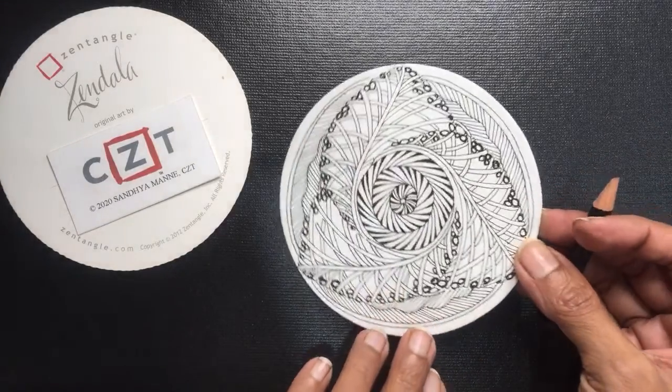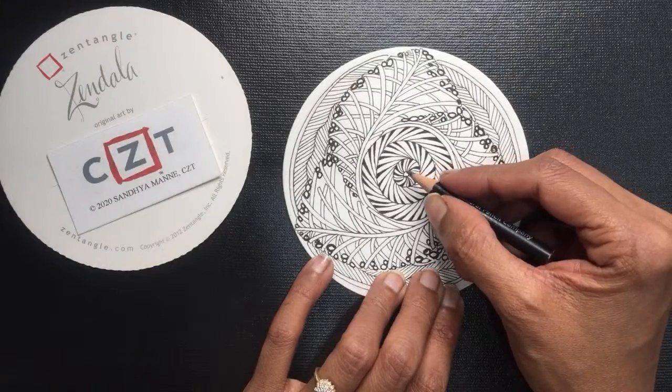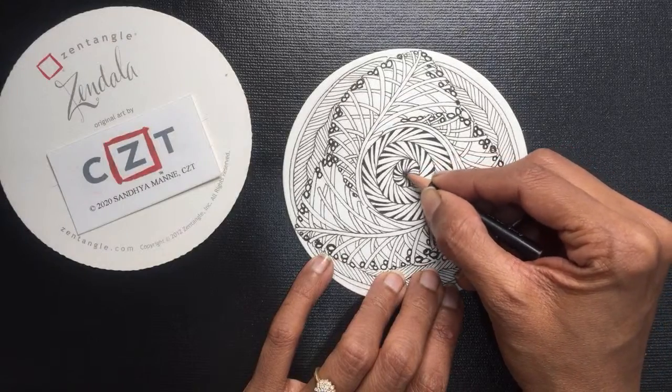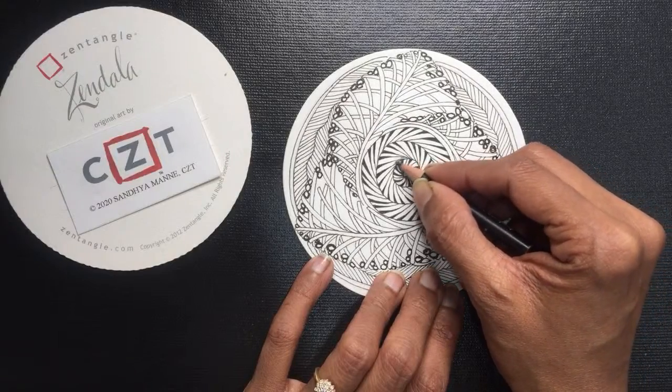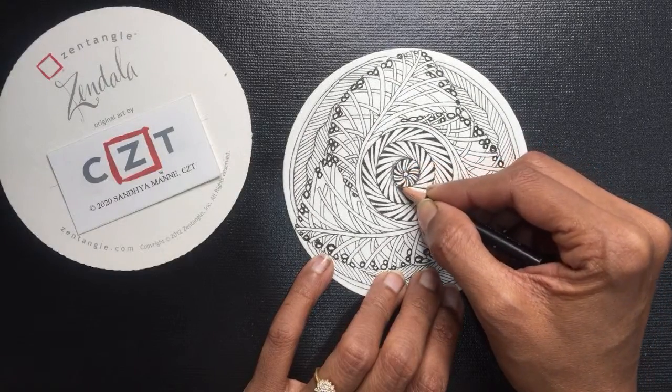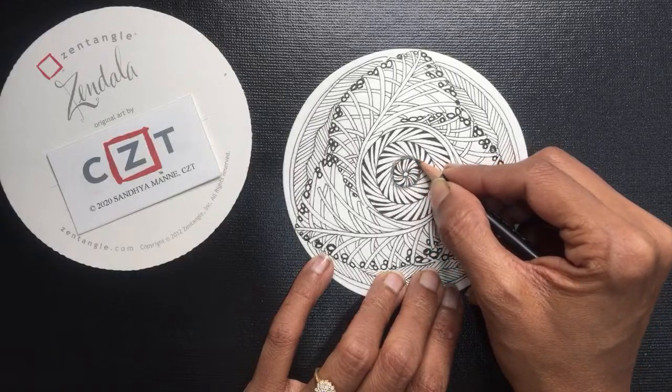So I'm going to start with the first tangle, Nzeppel. We're just going to put the pencil right outside of these lines, these circles here.